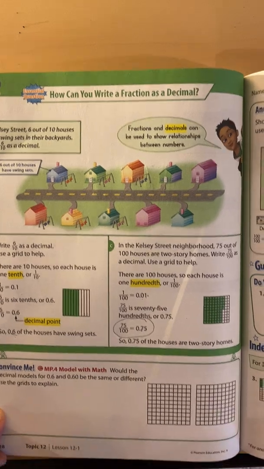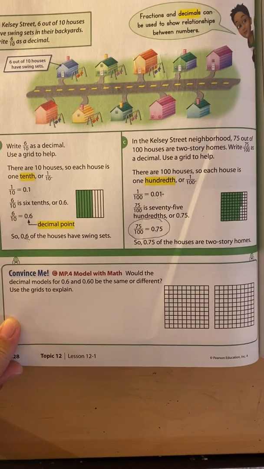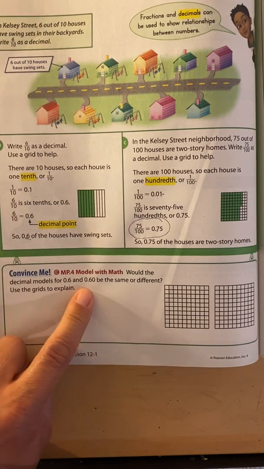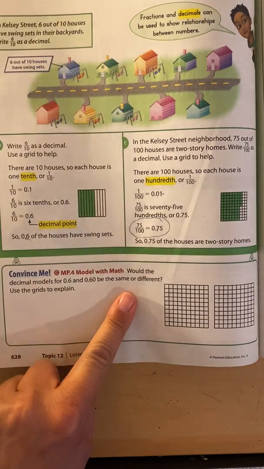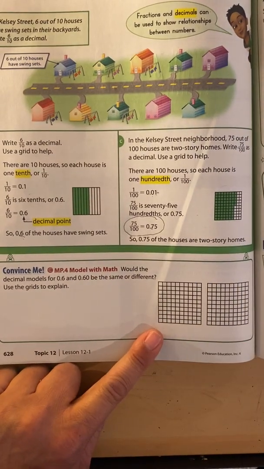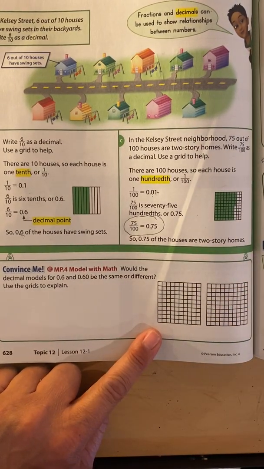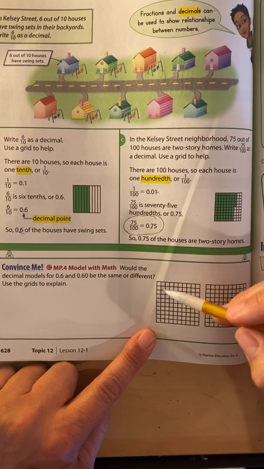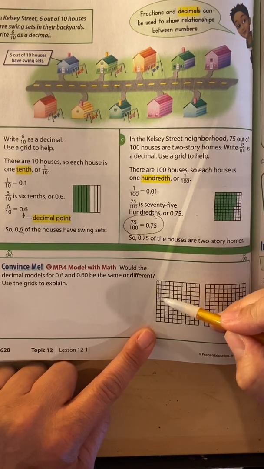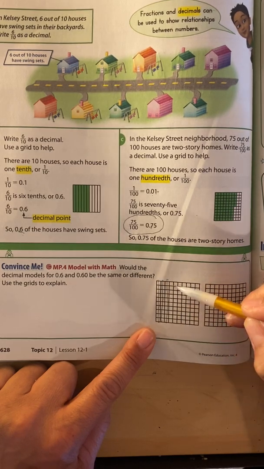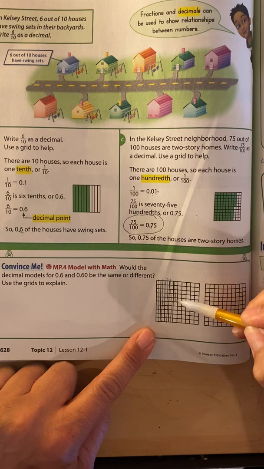Okay, here's an interesting idea. Will the decimal models for 6/10ths and 60 100ths be the same or different? Use grids to explain. Well, these are both cut into 100 pieces, right? So this would be 1/10, 2/10, 3/10, 4/10, 5/10, 6/10.